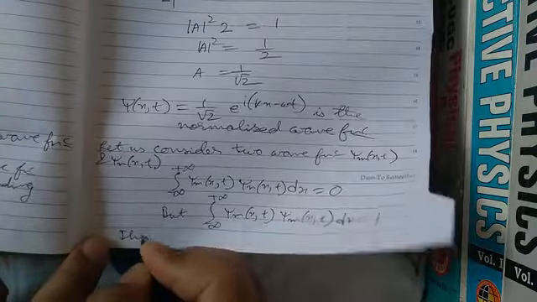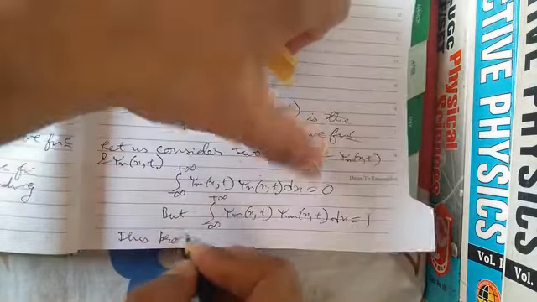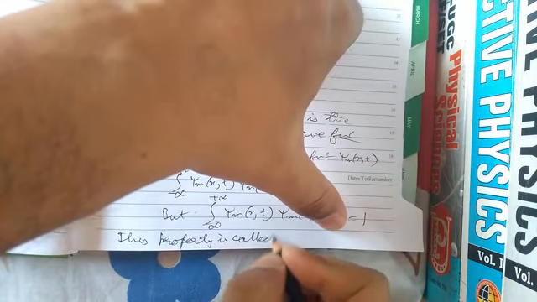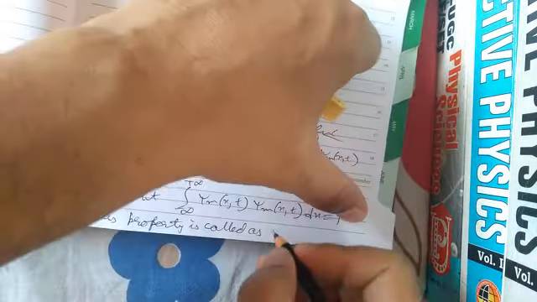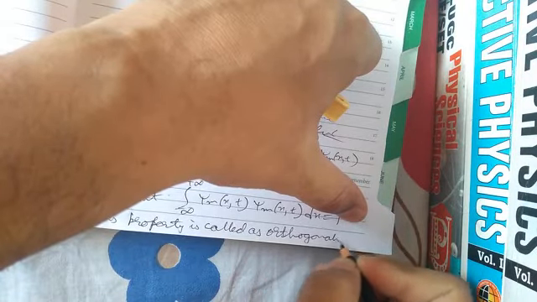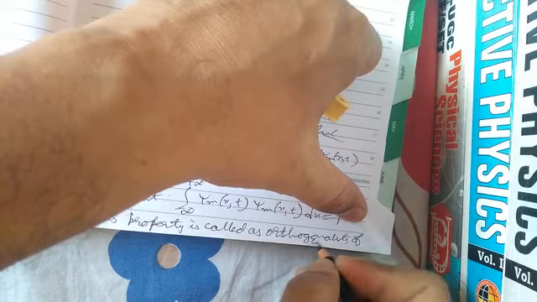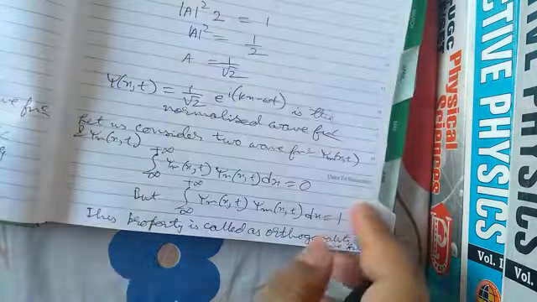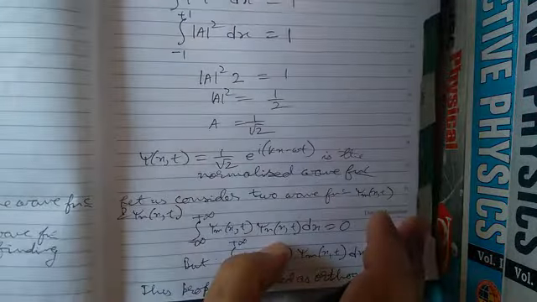This property is called orthogonality of wave functions. Okay, so this is called orthogonality of wave functions.